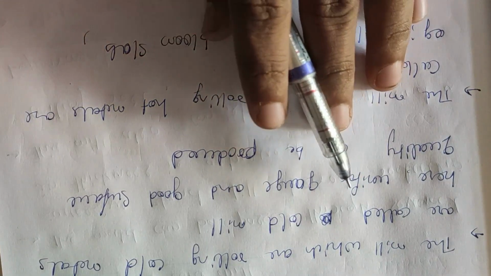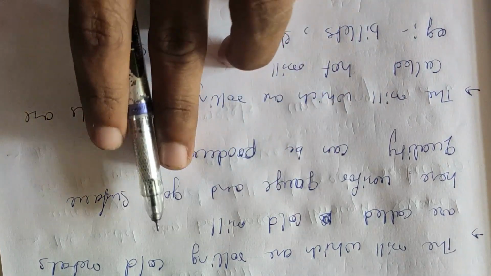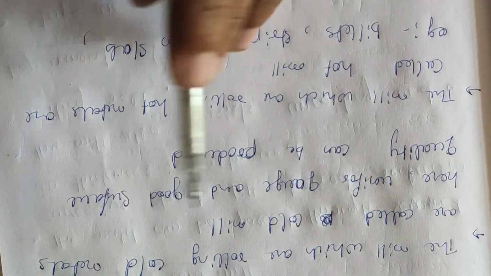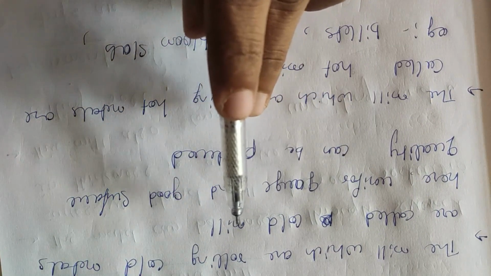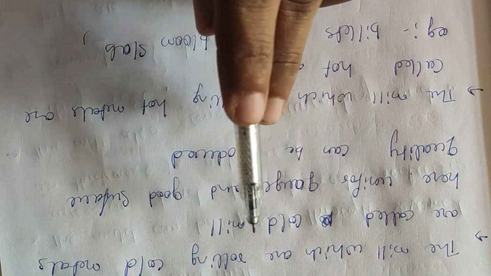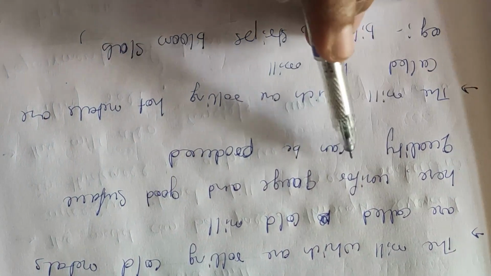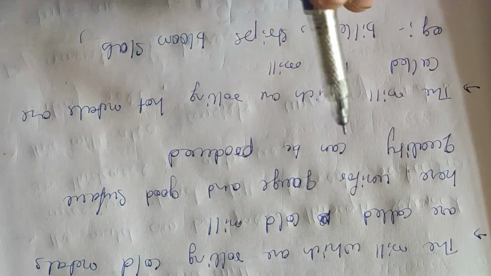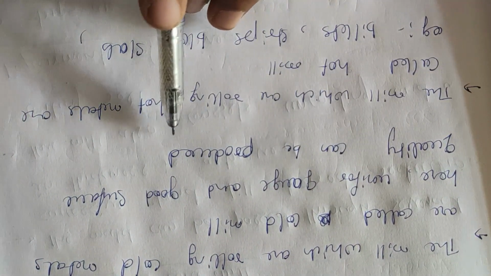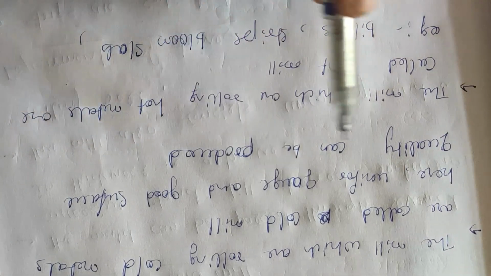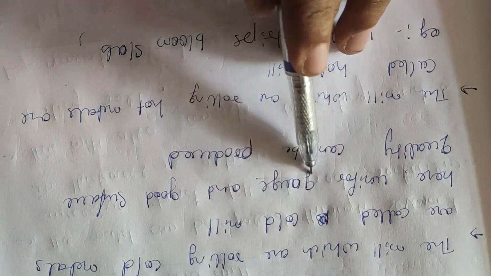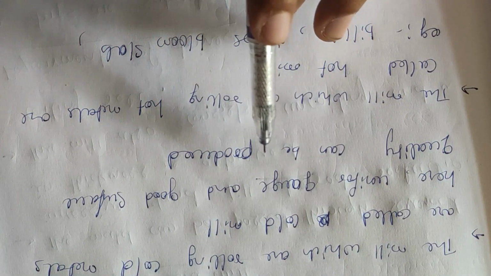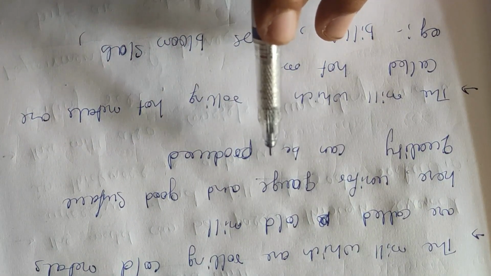The mills which roll cold metals are called cold mills. Here a uniform gauge and good surface quality can be produced. In a cold mill, we get good quality and also the exact gauge of the metal required for definite applications.